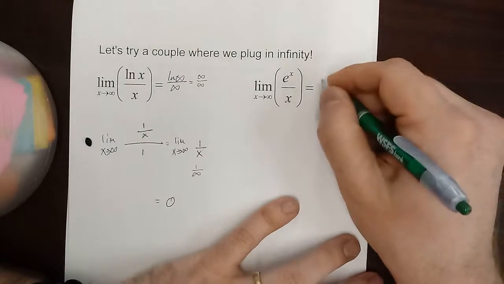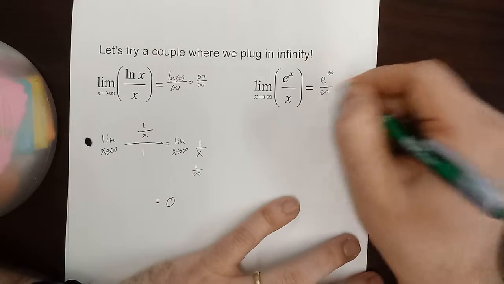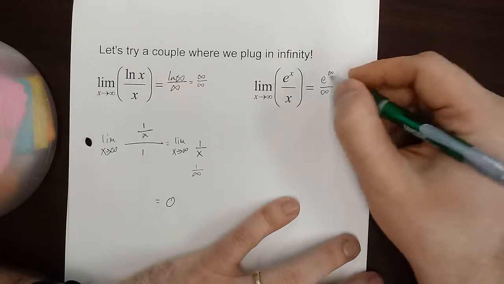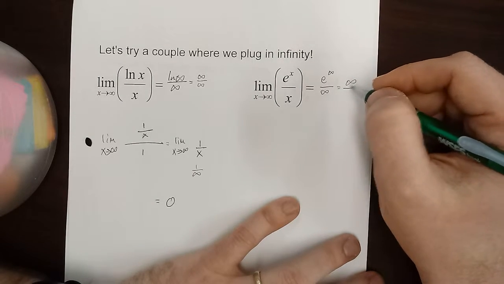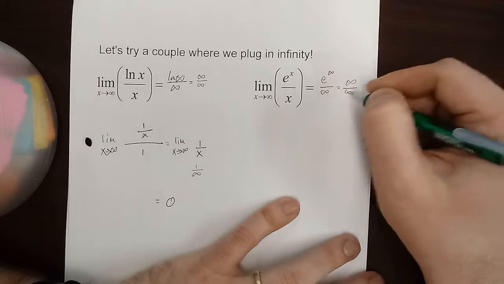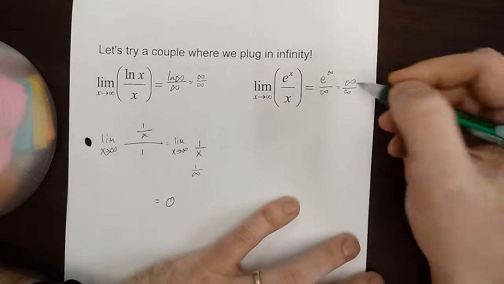So I'll do my direct substitution, e to the infinity over infinity. E to the infinity is obviously infinity. Maybe it's not obvious. It's 2 point something times itself an infinite number of times. It's infinitely big. We get infinity over infinity, which we call indeterminate because we don't know.